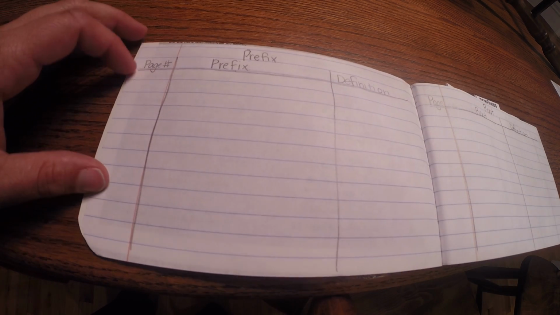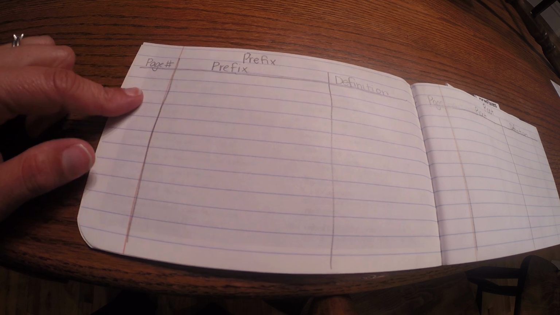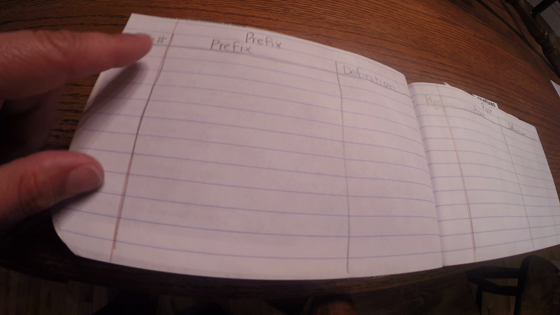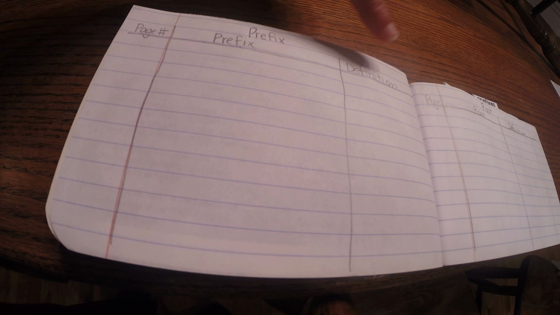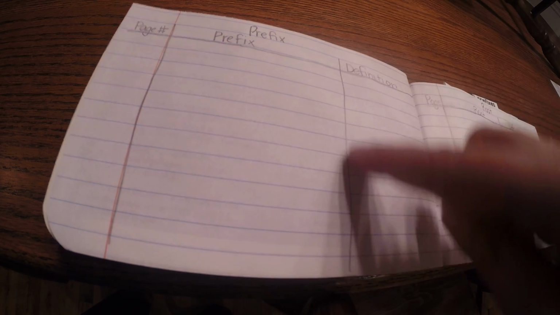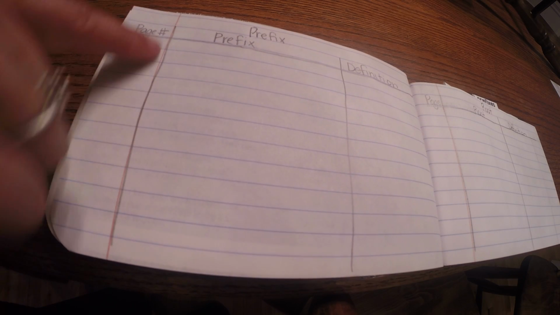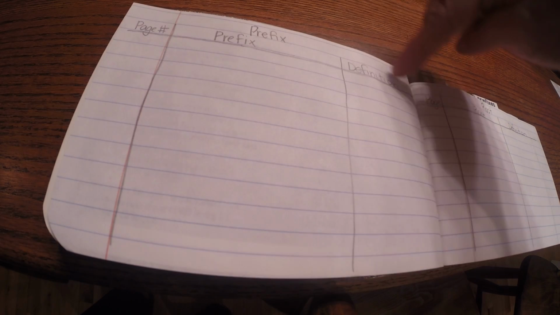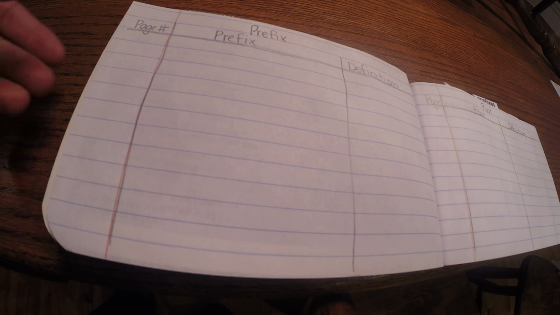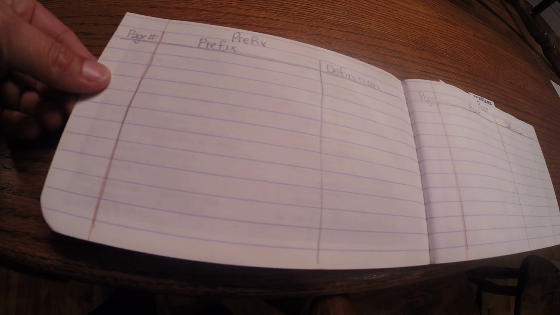So you're going to set up a table of contents here. What I want you to do is at the top of the page you can write prefix. Then we want to do our page number, prefix, and then we're going to write definition, because we're going to write the definition for each one of our prefixes that we put in our book. Make sure that you draw your lines down. You can draw one on the red line and then draw one right across so that you have a nice table of contents.